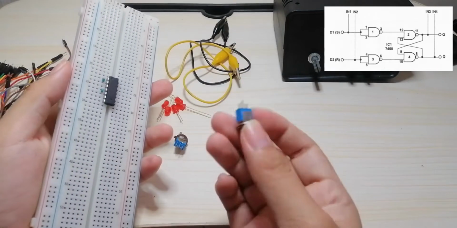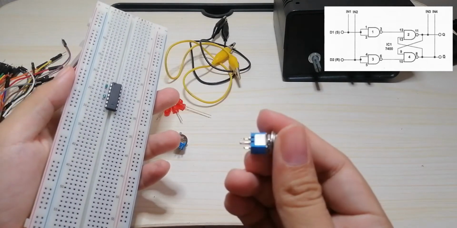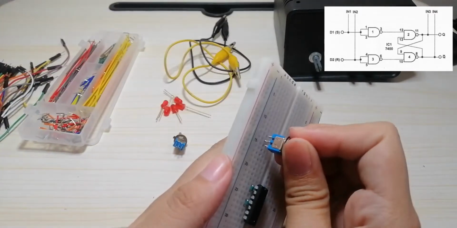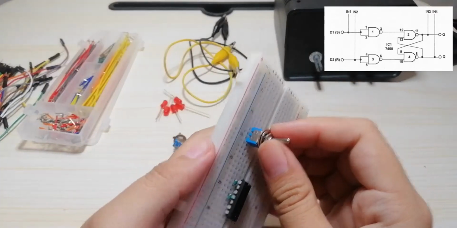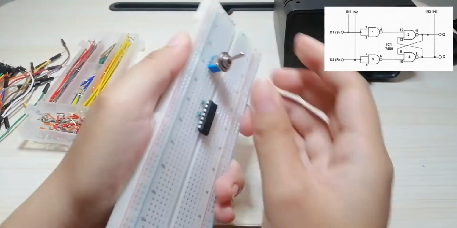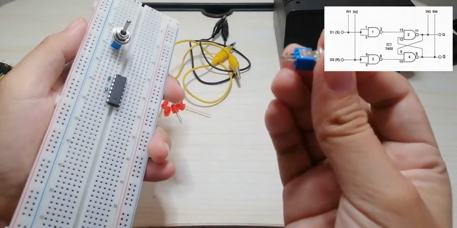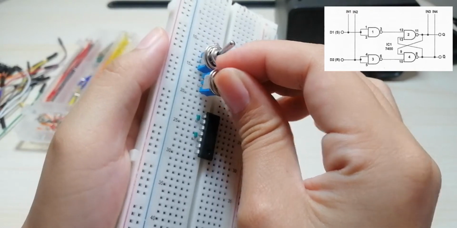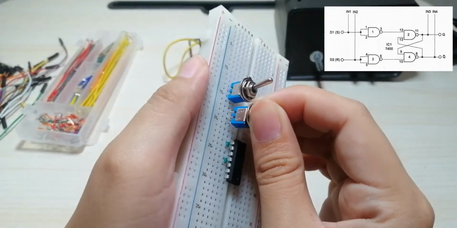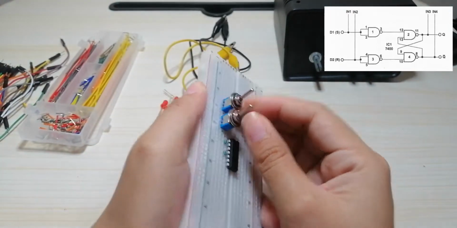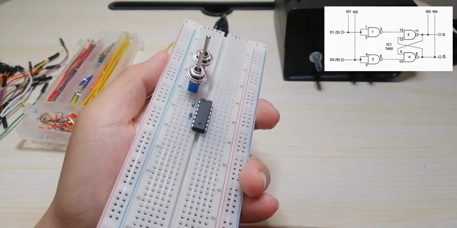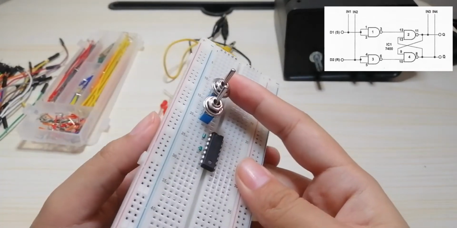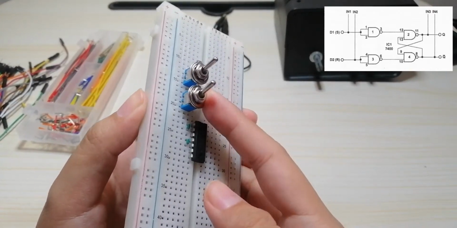So let's place the switch in the breadboard. The other one. So this switch is our D1 and the second one is our D2.